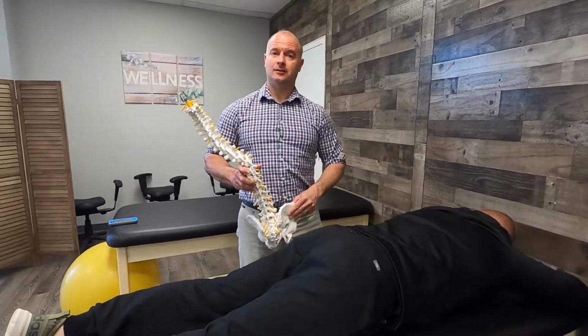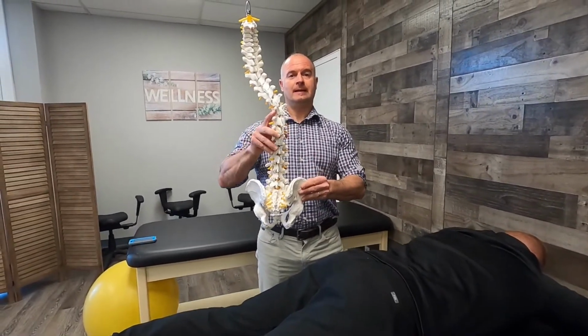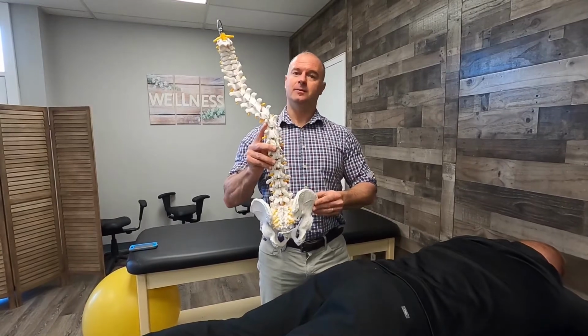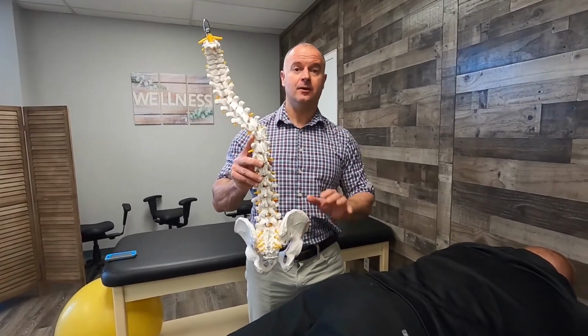Hey, this week we're talking about scoliosis. So scoliosis is an abnormal curve of the spine. So stay tuned. I'm going to talk a little bit about the evaluation of scoliosis and some of the secondary things that occur that oftentimes cause pain.